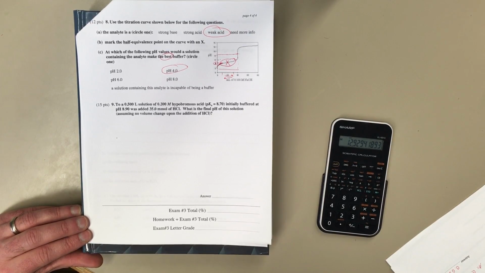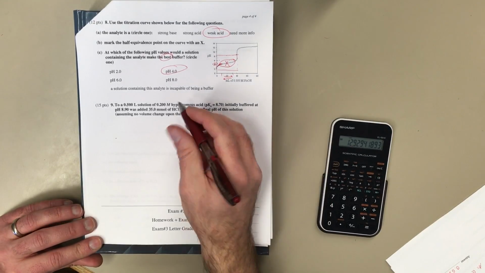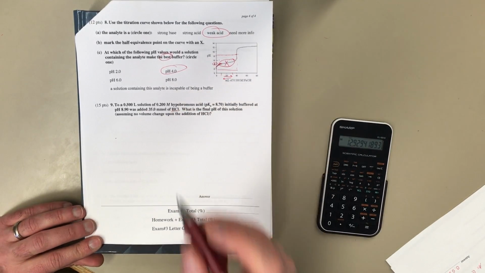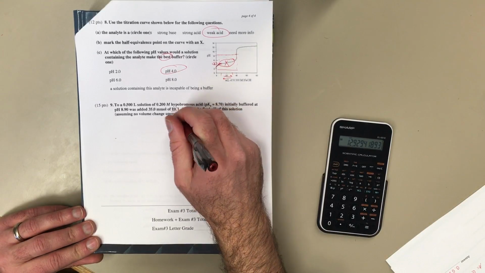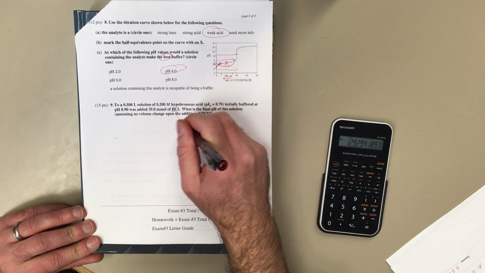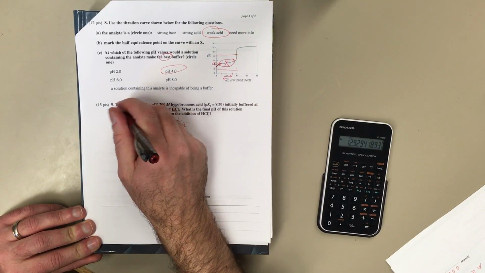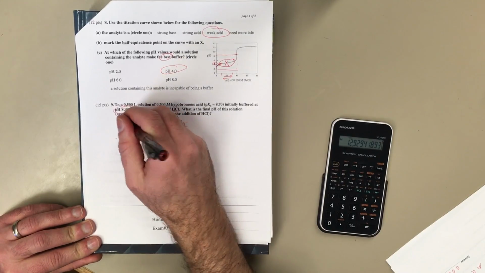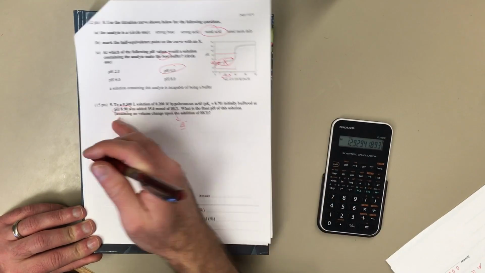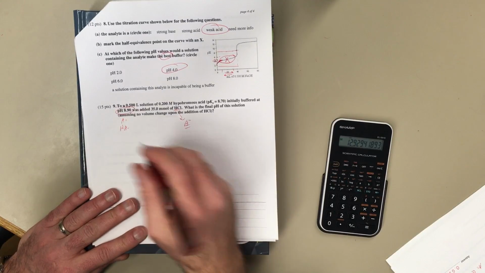Before we can answer that, ultimately we are adding hydrochloric acid to an existing buffer solution. So chemically, this is going to need to be neutralized with our A- species. So we can't figure out the final pH until we know at the initial pH how much A we have and how much HA we have. And we do that with the Henderson-Hasselbalch equation.